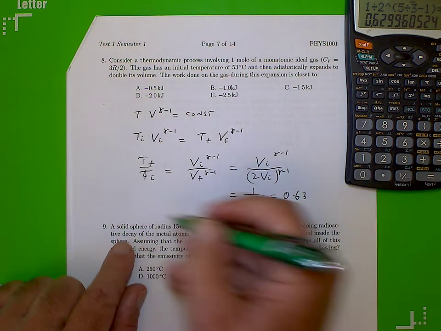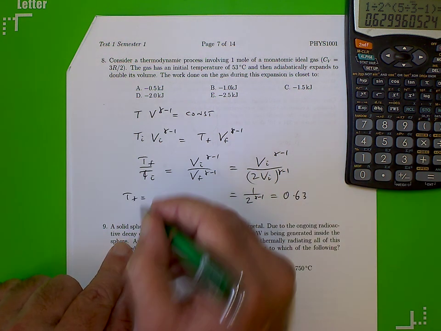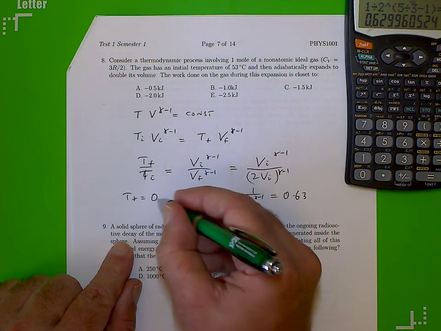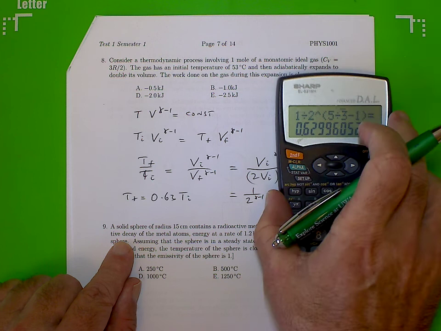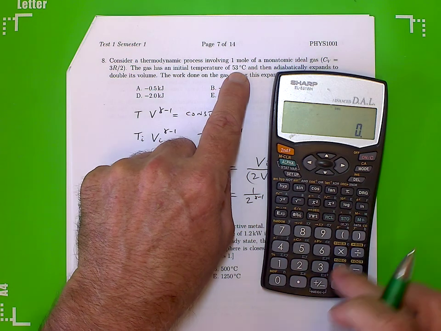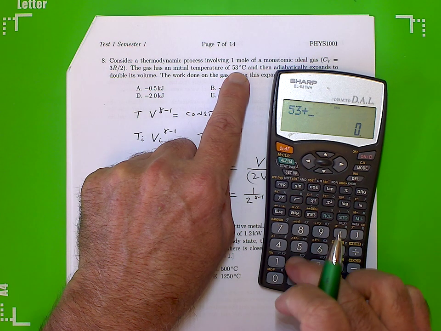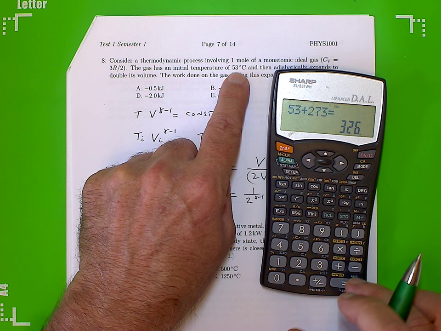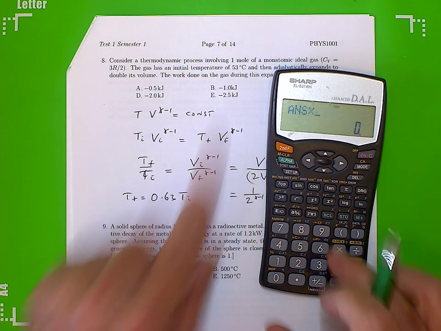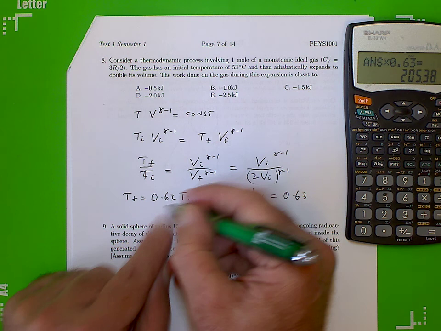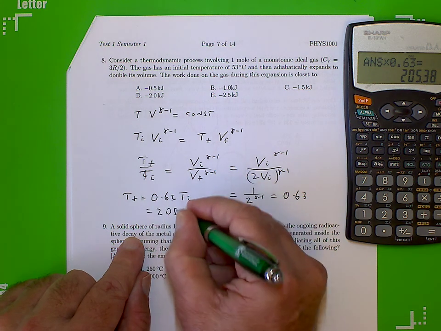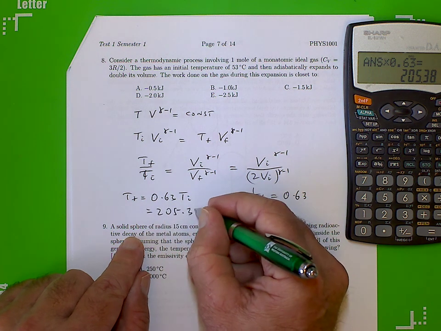That is, the final temperature is equal to 0.63 times the initial temperature. Now, the initial temperature is 53 plus 273 equals 326, times 0.63 gives us a final temperature of 205.38. Don't need that.